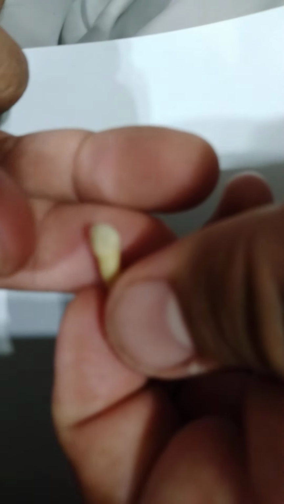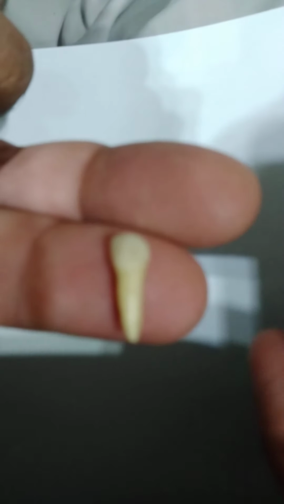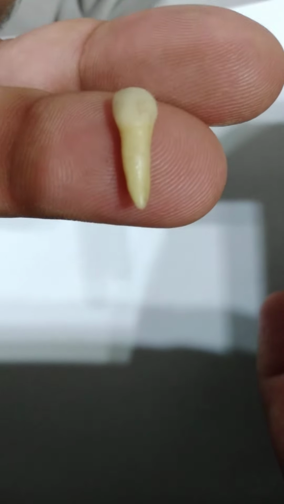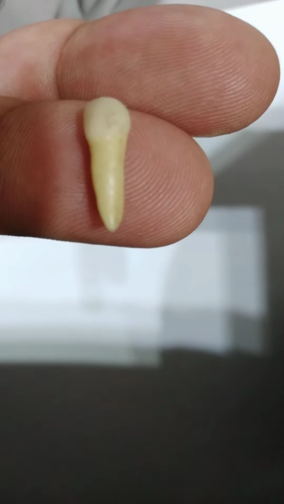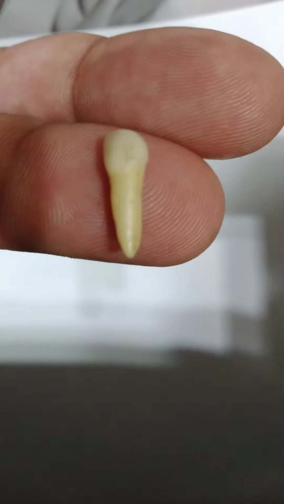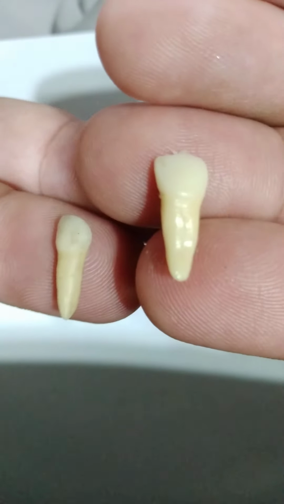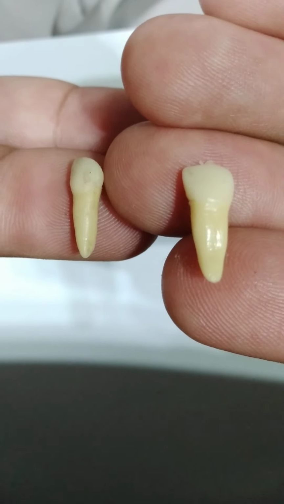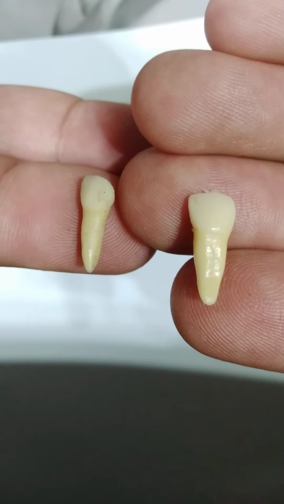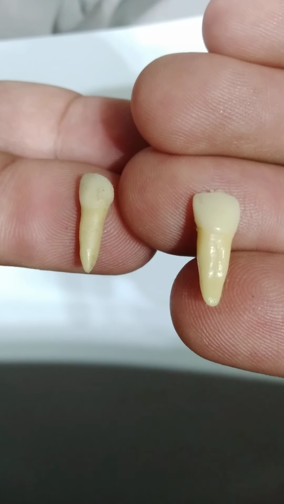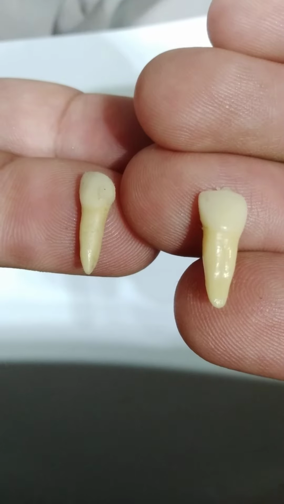Now coming to the maxillary lateral incisor. This is maxillary deciduous lateral incisor. It is much smaller than the central incisor. You can see, compare the size difference here. This deciduous maxillary central incisor is larger than the maxillary deciduous lateral incisor.